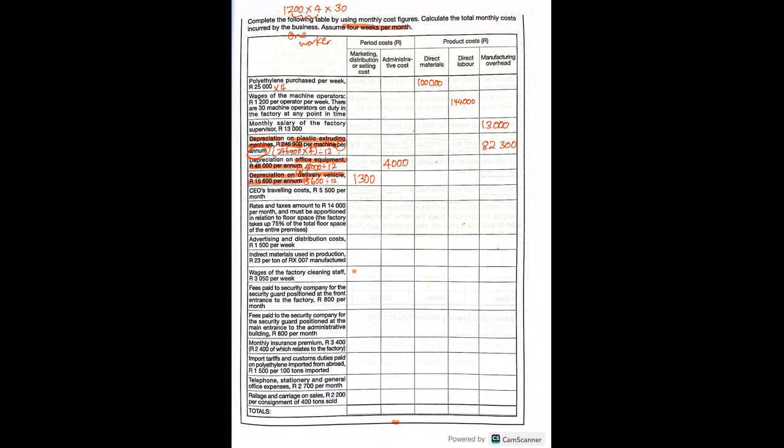Then the next one is the CEO's traveling costs, and this was 5,500 per month. Why is it not highlighting? So CEO's traveling cost, 5,500 per month. It's already on a monthly basis, so you don't have to calculate anything. And the CEO's traveling cost is regarded as an administrative cost, so that's 5,500.